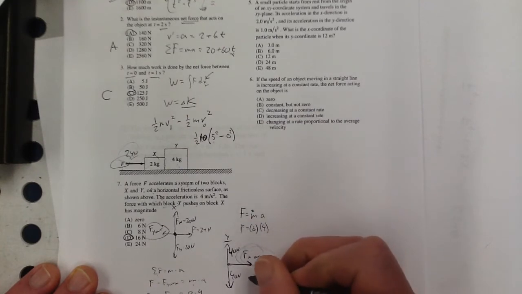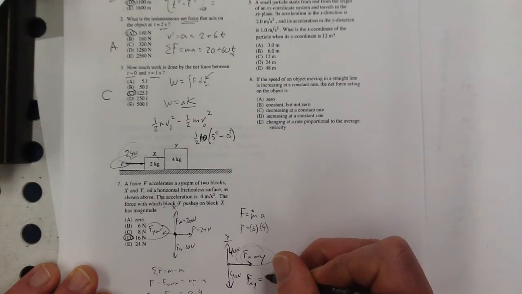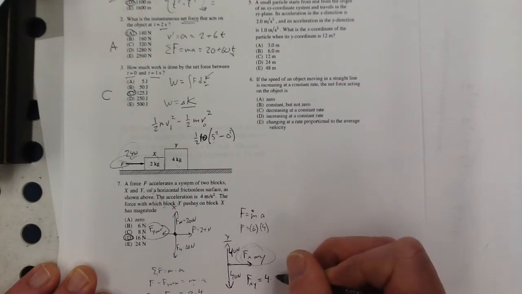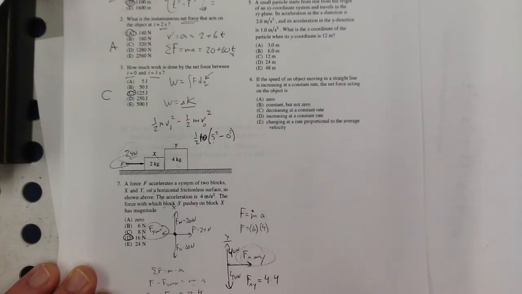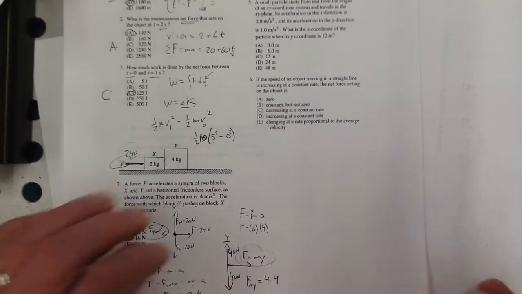So here, that force of x on y would be equal to the mass of this block times the acceleration, 4 times 4, which is also 16 newtons. They had to be the same because it's a Newton's third law pair. So either one would do.